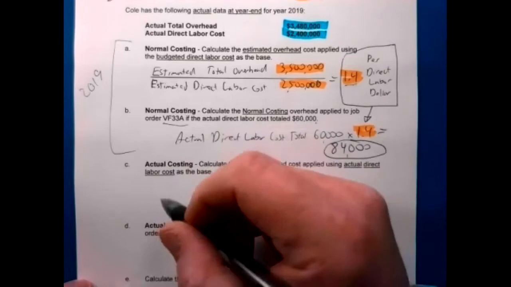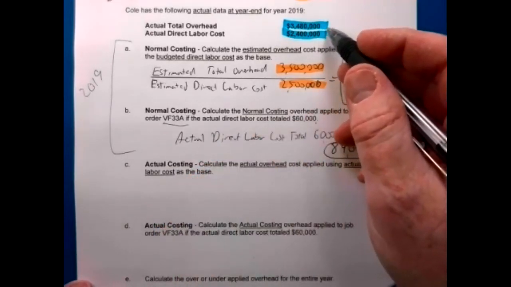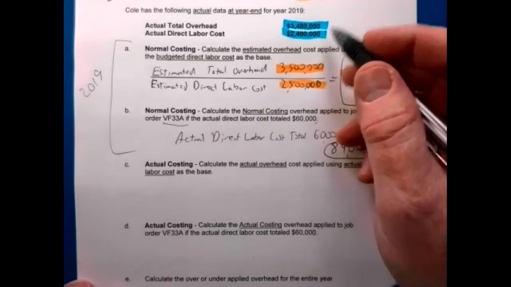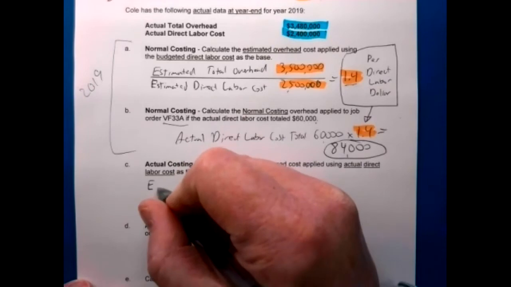And usually, as a manager, you're not held to these. You say, well, why do you do them? Well, you do them because you're going to try to make adjustments for your next year, especially to see if you can make your estimates a little bit better.